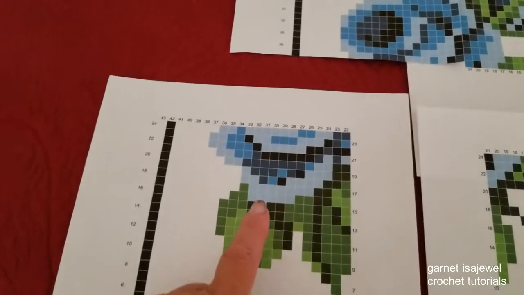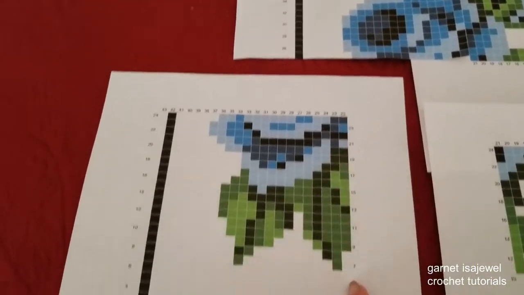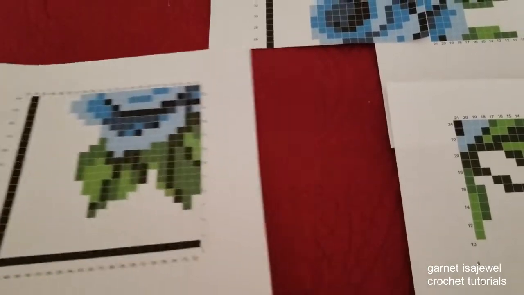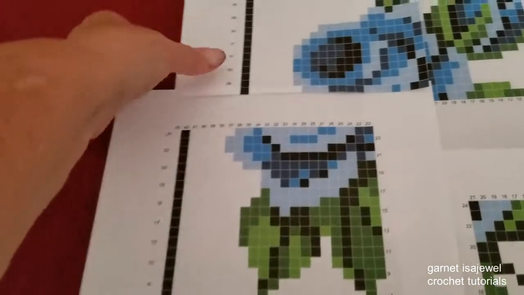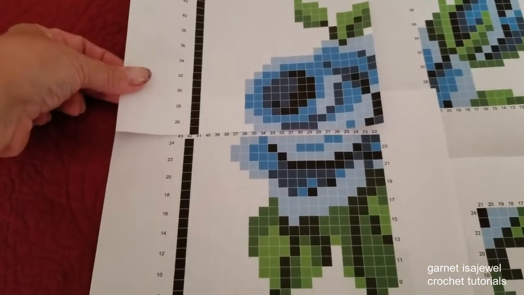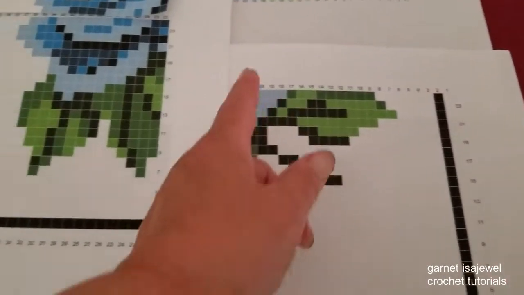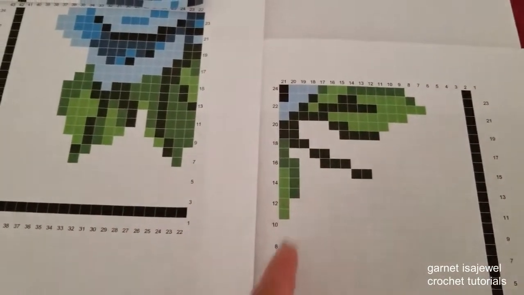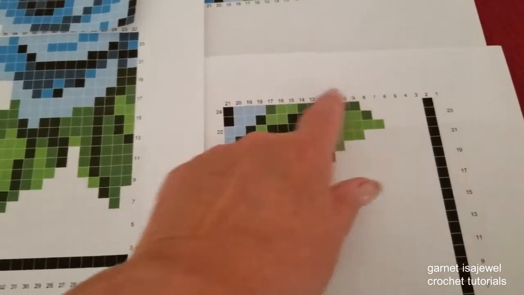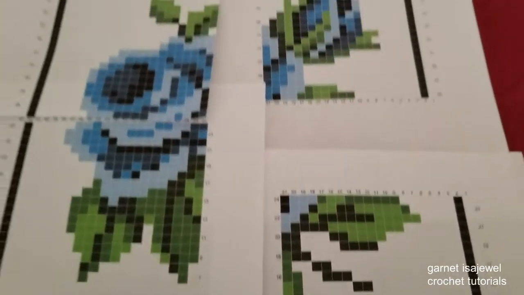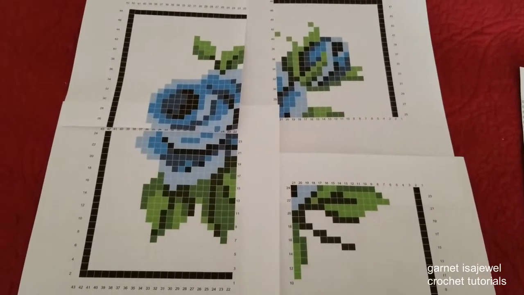Okay, so on this one I'm going to cut here so that this one can be like this, and then on this one I'm going to cut here so that can overlap here, and then cut here so that can overlap there, and that'll bring my flower together. Let me go ahead and do that and show you.